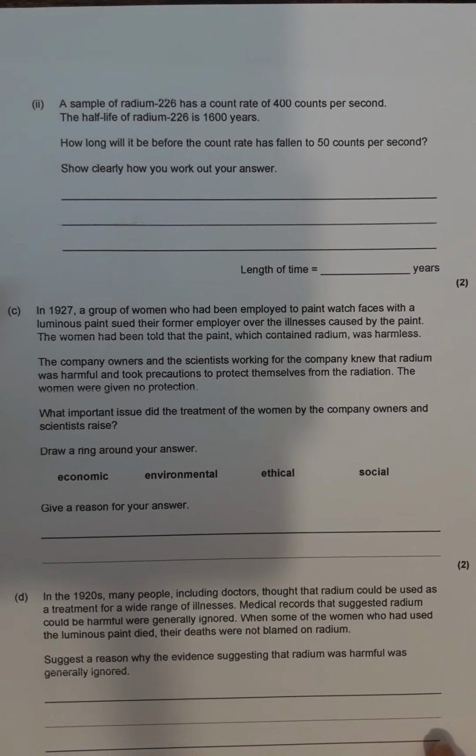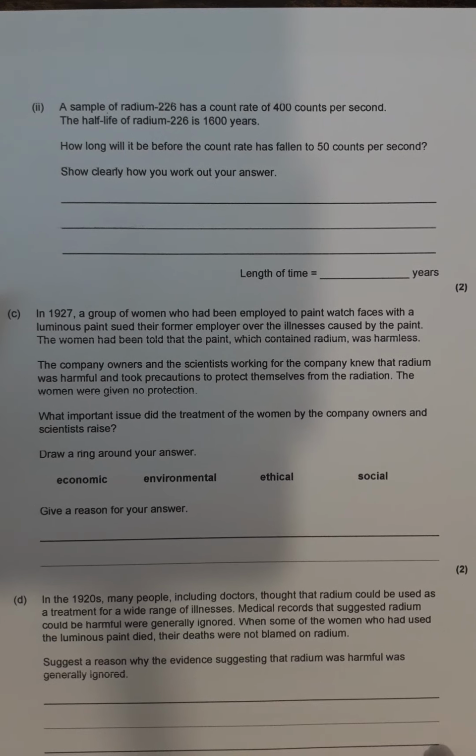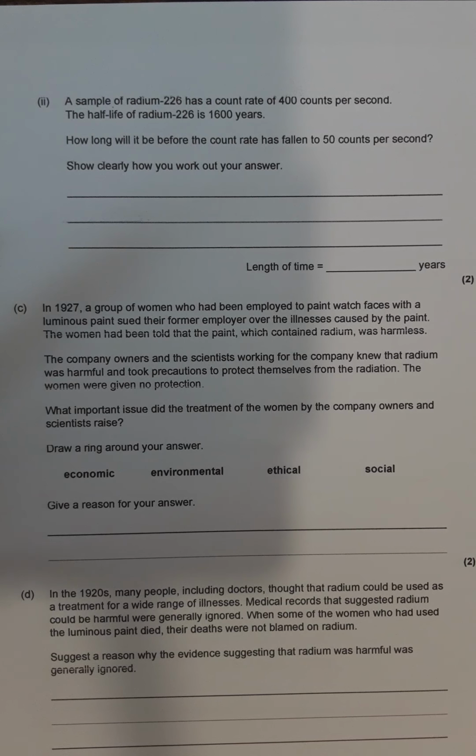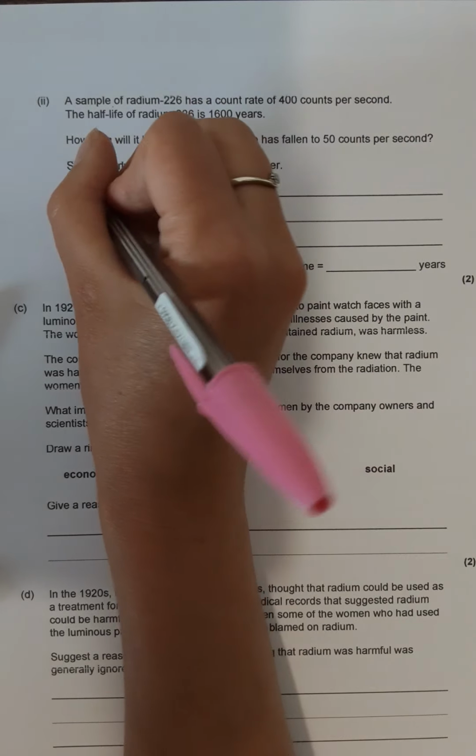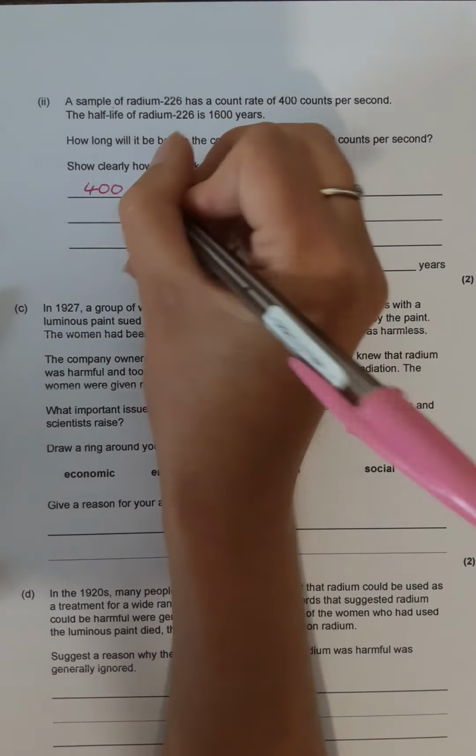A sample of radium-226 has a count rate of 400 counts per second. The half-life of radium-226 is 1,600 years. How long will it be before the count rate has fallen to 50 counts per second? Show clearly how you work out your answer. Okay, so when I do these, I like to start with my original counts, so 400.